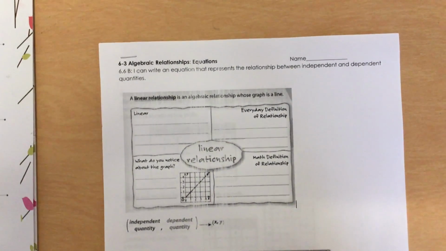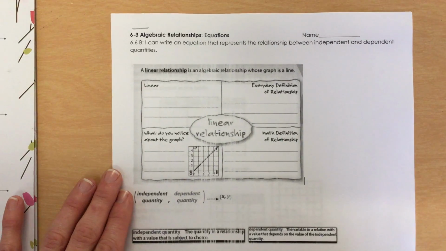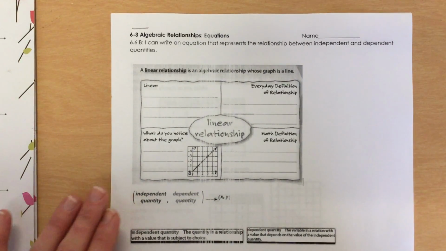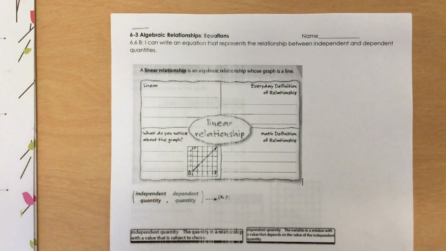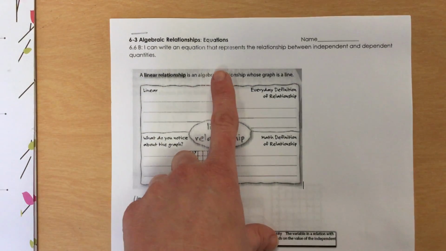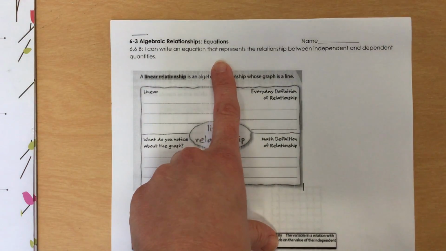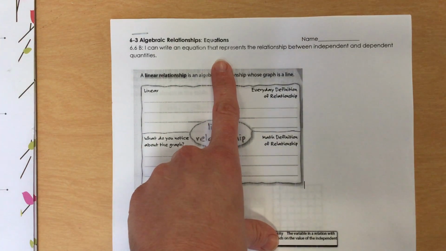Alright guys, this is chapter 6, lesson 3, algebraic relationships, equations. Our TEKS, which is our objective, is 6.6b. I can write an equation that represents the relationship between independent and dependent quantities.